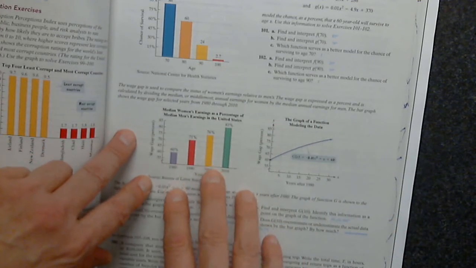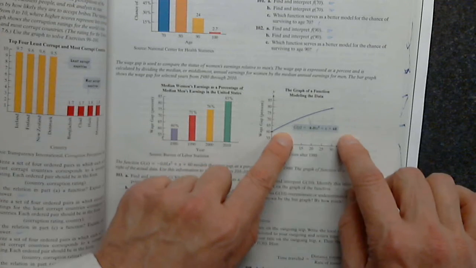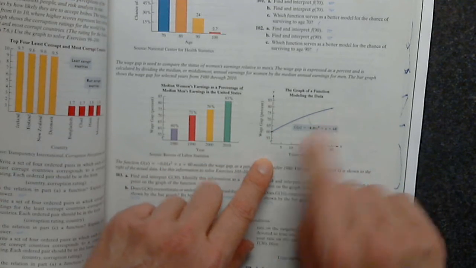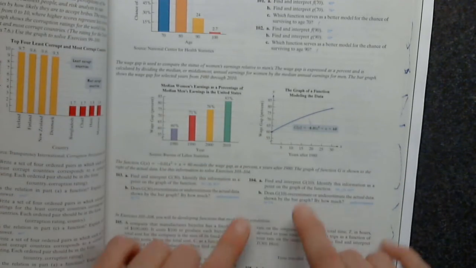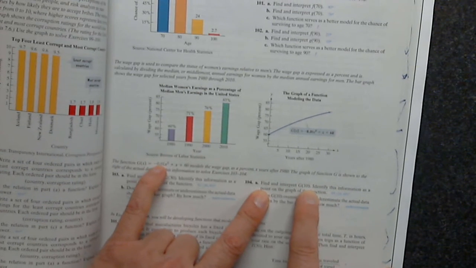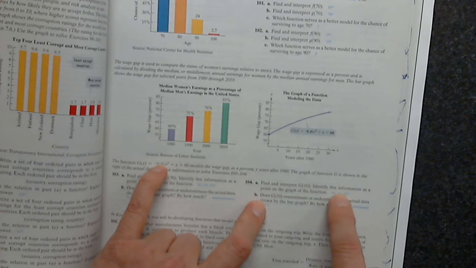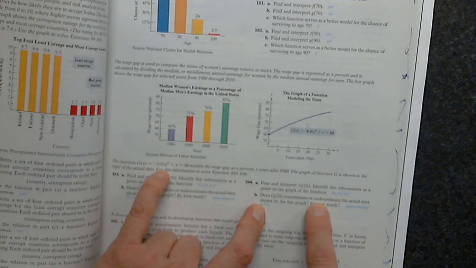So we have the information. They already calculated it for us, and they came up with this function. We don't have to do anything. They worked hard. They came up with a function, and they also graphed the function for us. Finally, we have a question. Find and interpret g of 10. Identify the information as a point on the graph of the function. And then, does g of 10 overestimate or underestimate the actual data? Because we are going to use the function as well.